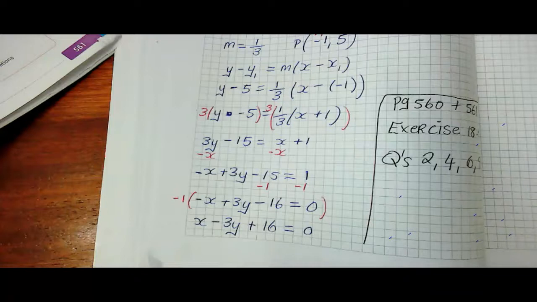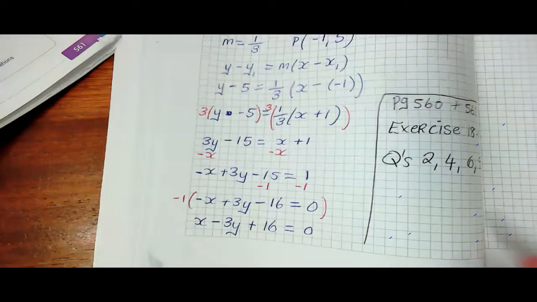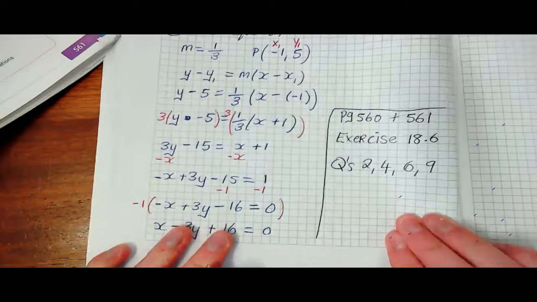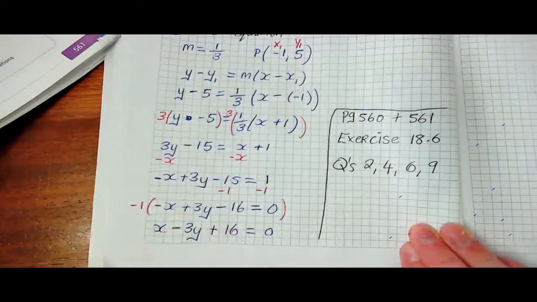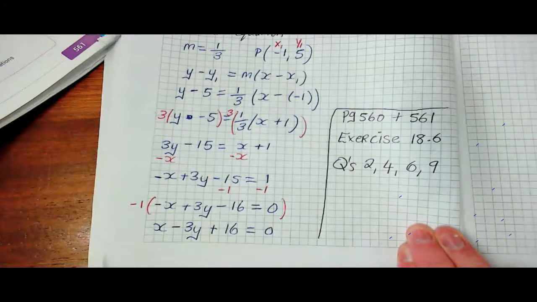And then question 9 is you have to find the equation of the line that goes through the points A and B, and then show that it contains the point C. Okay, so they're not too difficult. So there you go, questions 2, 4, 6 and 9 on page 560 and 561.